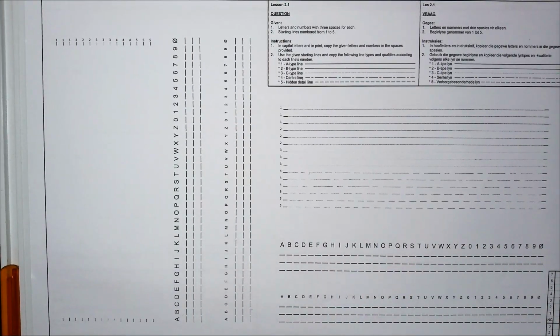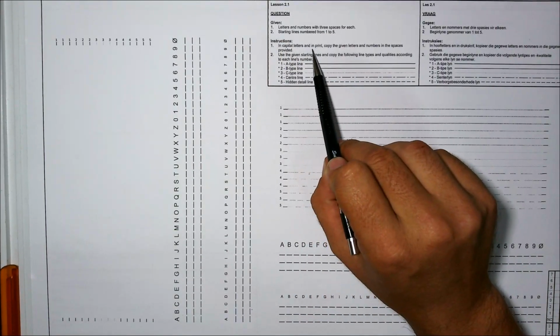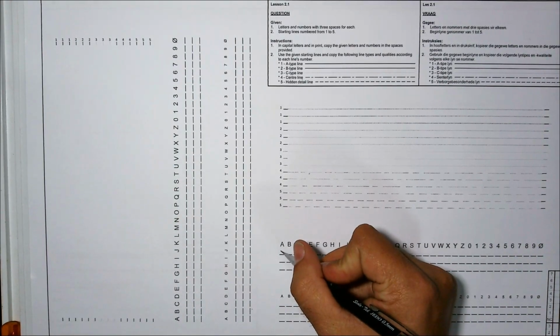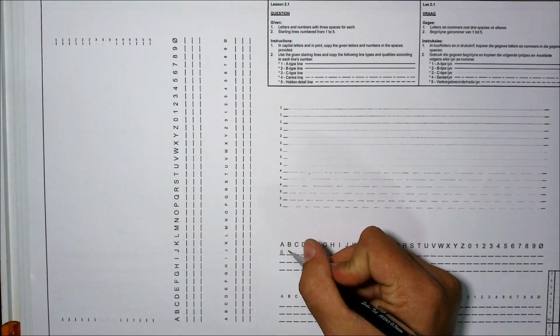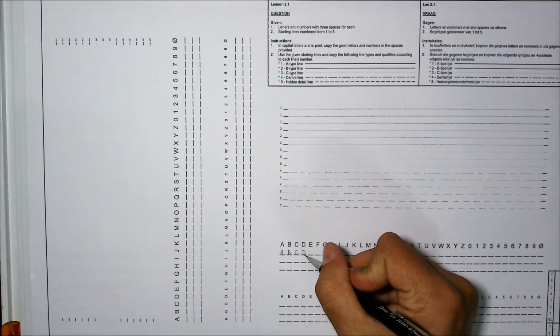All right, next thing that we have is going to be back to point one in capital letters and in print, copy the given letters. So this is going to be the neatest that you've ever done anything. You are looking at the lines directly underneath the letters, and you are going to copy the letters plus these numbers as neatly as possible. So from there, A, B, roughly try and make them the same size as well.